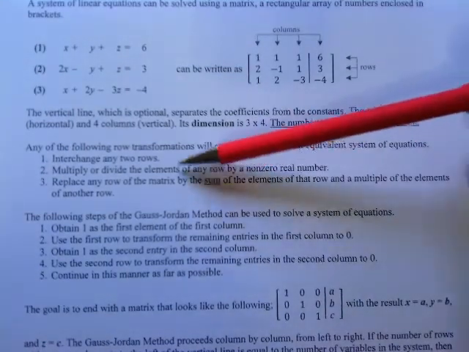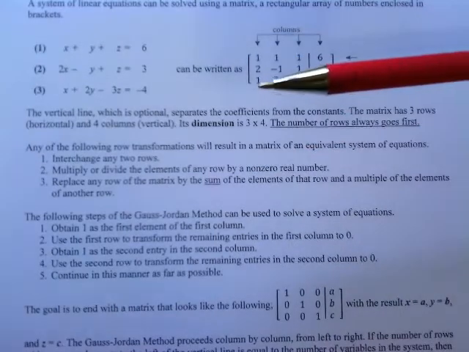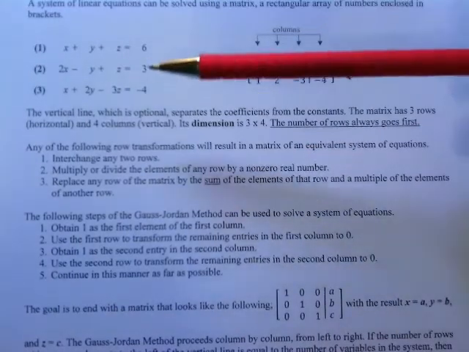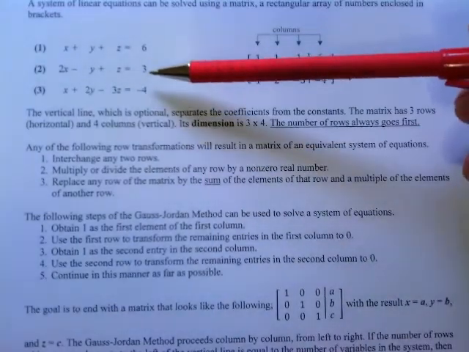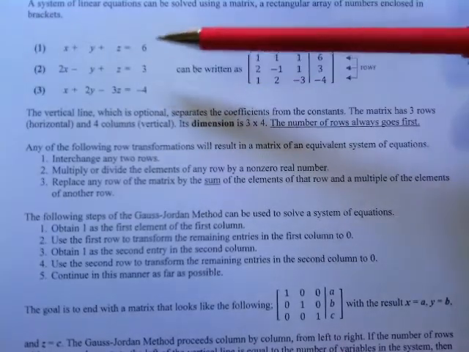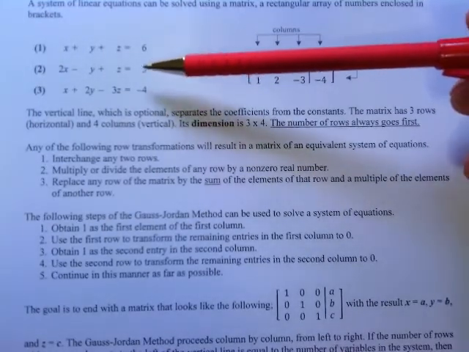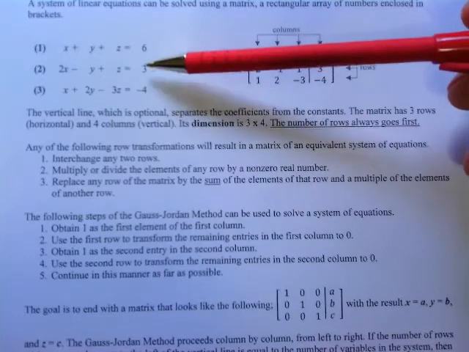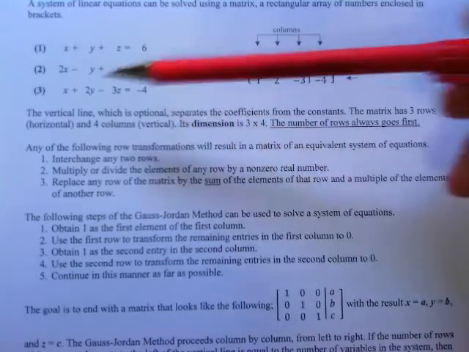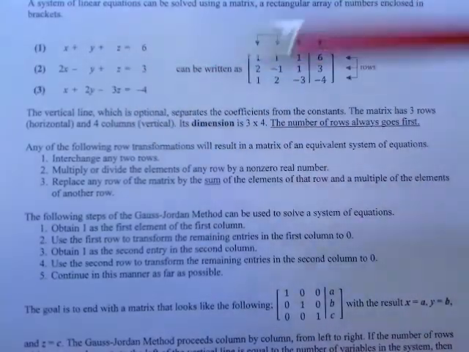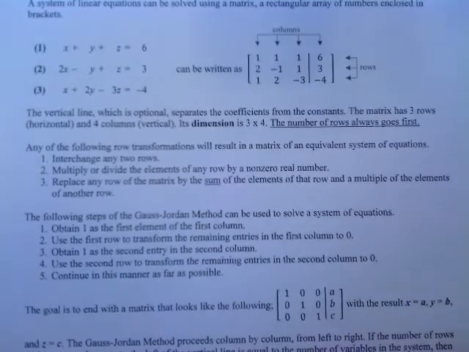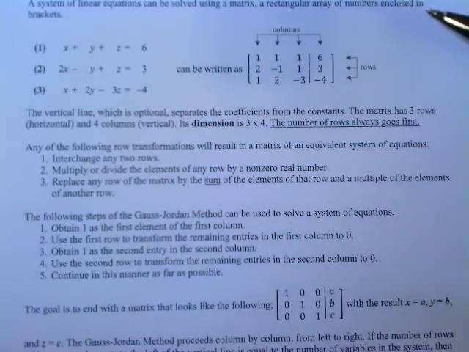That's kind of complicated sounding, but basically that was the same thing we were doing in the last section when we would say, hey, let's double everybody, say in row 2 here, and then add it to row 3 to get rid of the y's, for example. It's that same kind of thing.